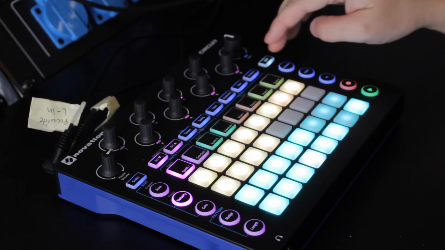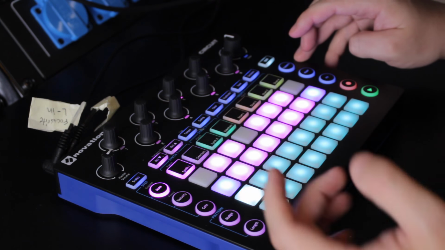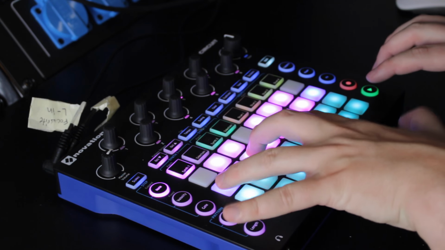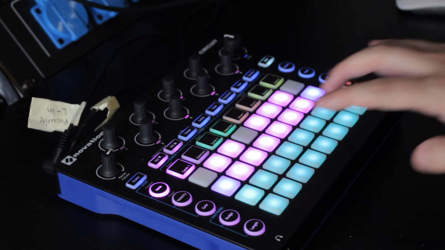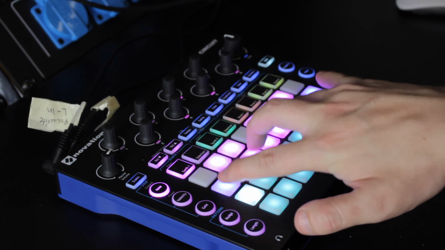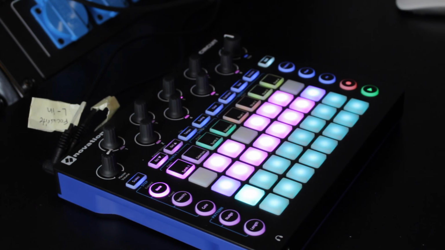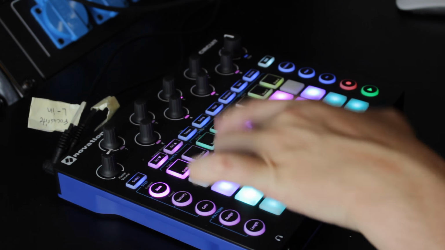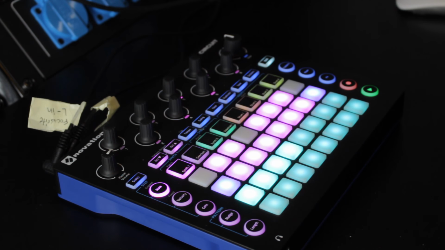So basically what you have to do here is, if we go into a pattern, a blank pattern, you can see here we have the layout with the notes. Say you want to store this chord here. Well, all you have to do is press the chord, press the step you want to use. Now it's stored. It's that simple.